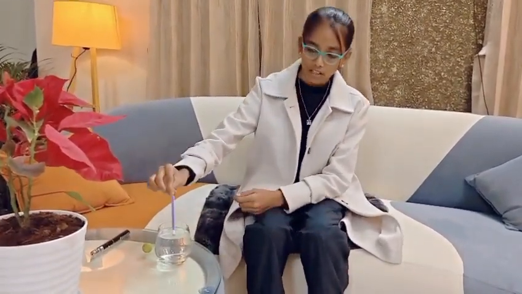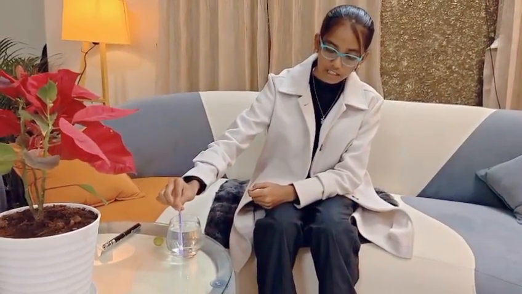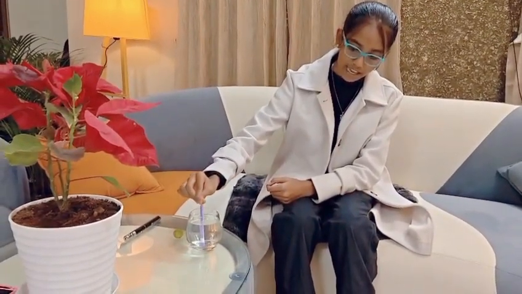So here I have a glass filled with water, a lemon and a pencil. So let us do the experiment now. First let me take a pencil and dip it in the glass. Here you can observe that the pencil is bent a little bit inside the water. This is due to the refraction of light.